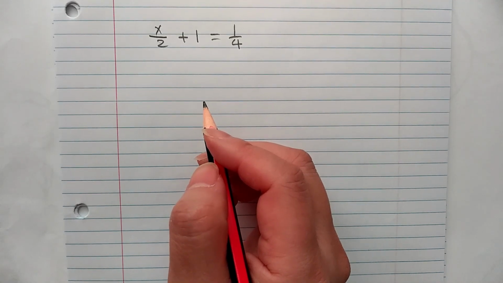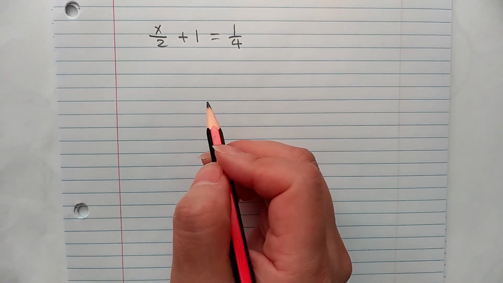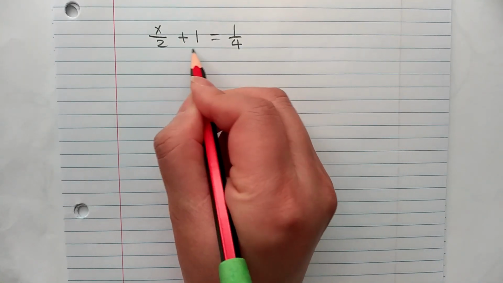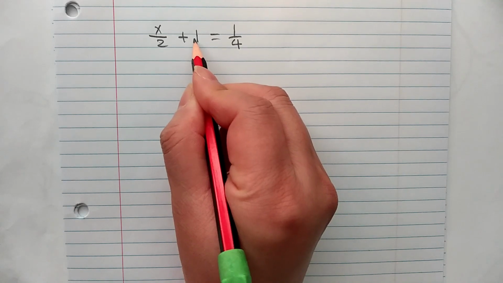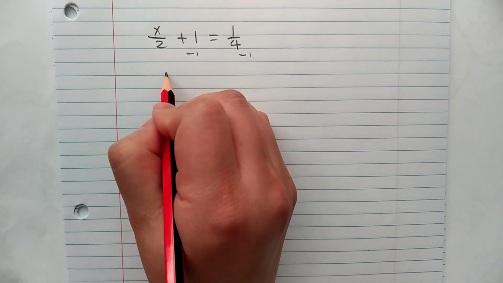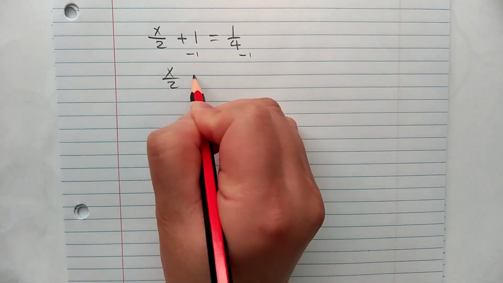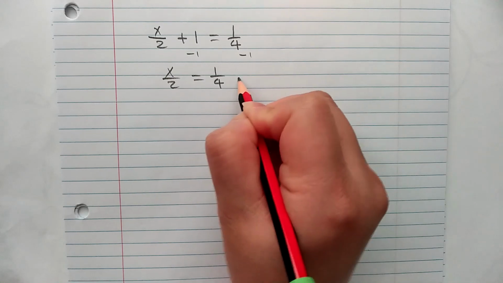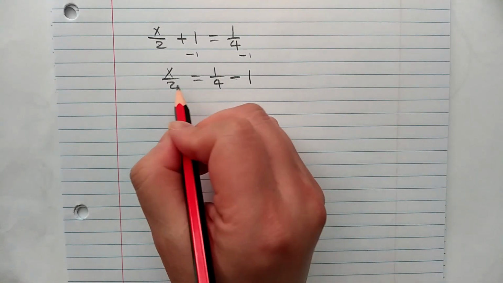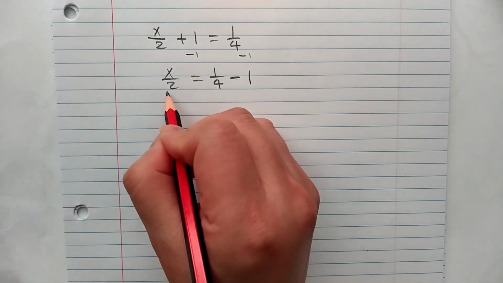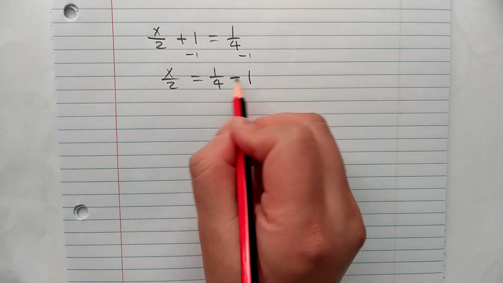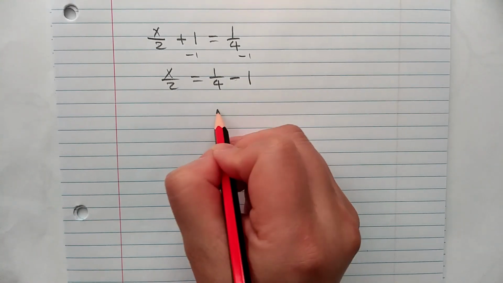x over 2 plus 1 is equal to 1/4. First, you may want to get rid of this 1 here. So let's try that. Subtract 1 from each side. Then you will have x over 2 equals 1/4 minus 1. In this case, you will have fractions on both sides, which is not very desirable. Since this is going to be a simple subtraction, we'll just go ahead and try this way.